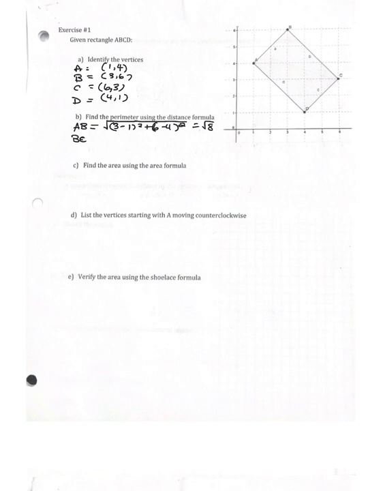And then for BC, that's a C, we have 6 minus 3 squared, and then we have 3 minus 6 squared. Not that the order matters, because you're squaring them. So you have 3 squared and negative 3 squared, which is 9 and 9. So you get the square root of 18.